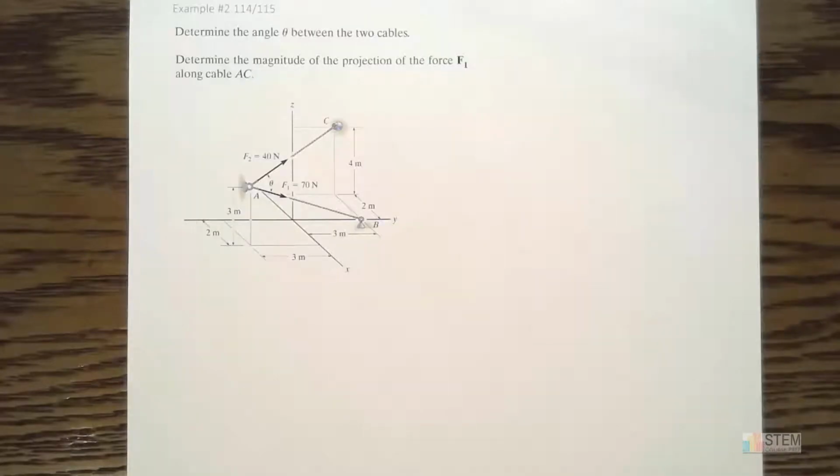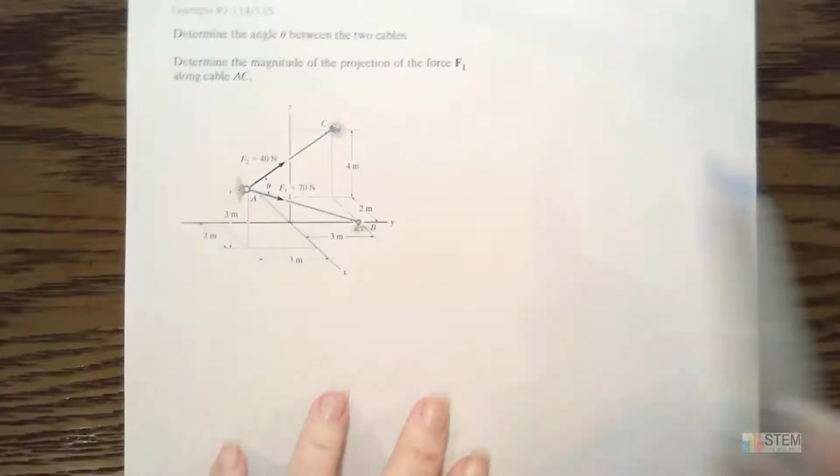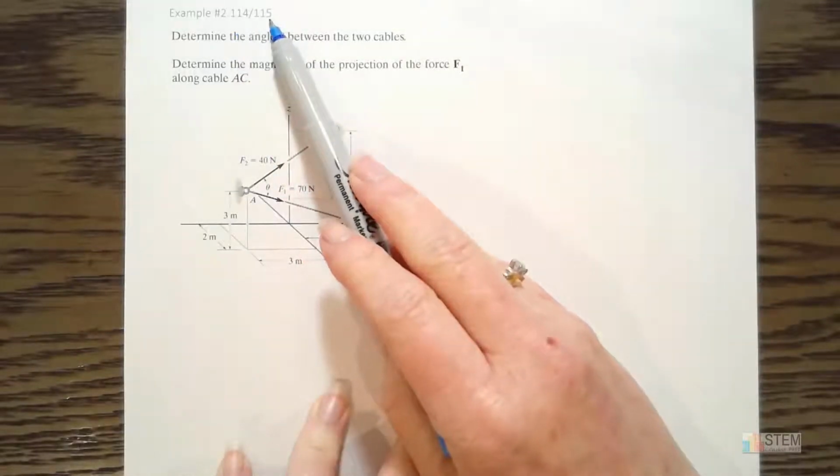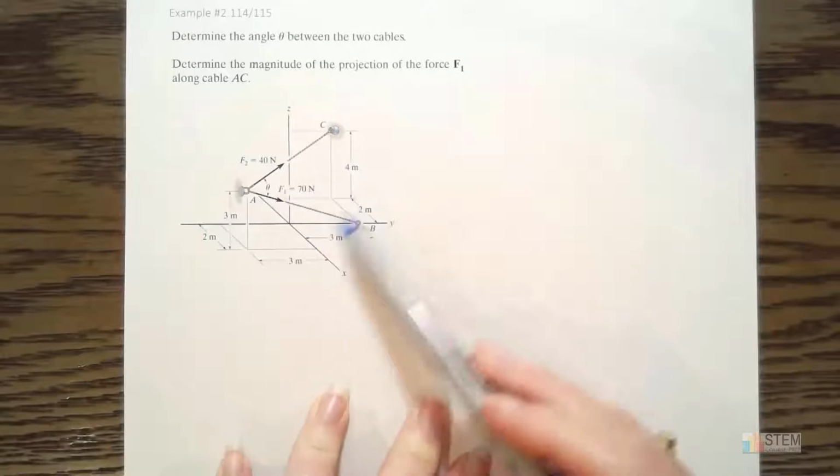Hey y'all. So what we're going to do today is two problems from the Hibbeler book, out of the 14th edition. We're going to do problem 2.114 and then 115. They kind of go together, they use the same picture.